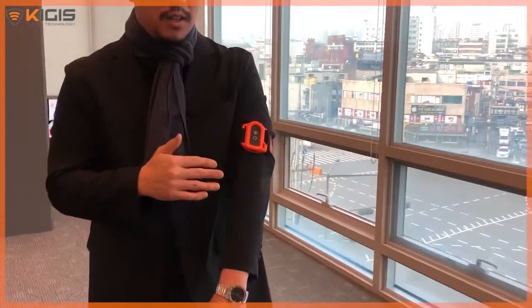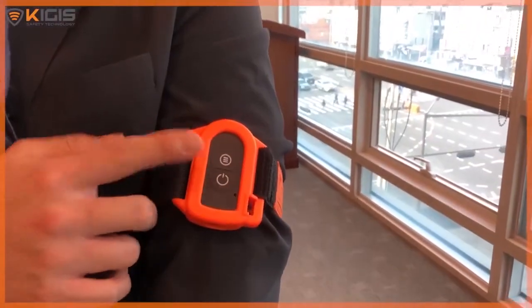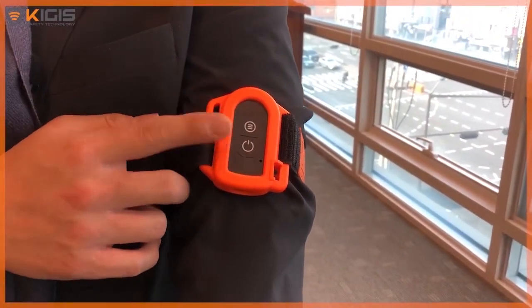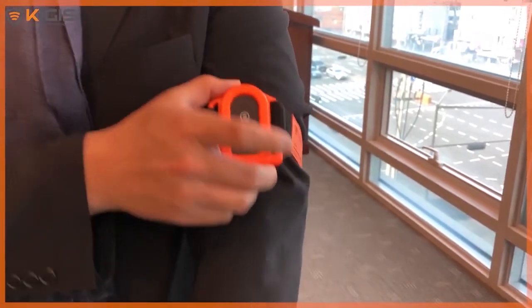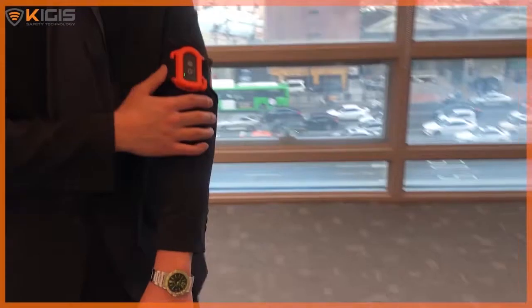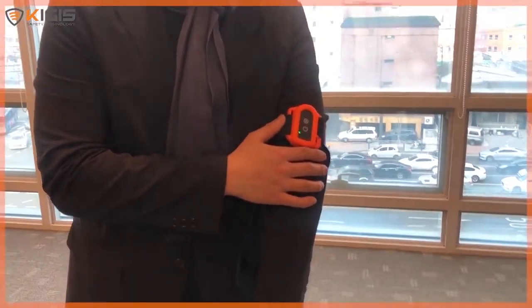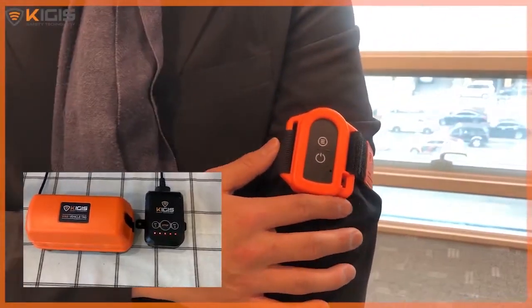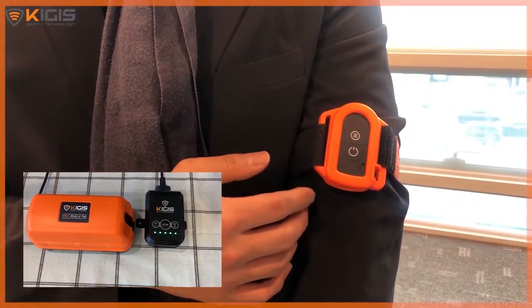So now I'm in the caution zone, and you'll see it gives you a sound alert, and also it has a vibration alert. You could set up manually. And now I am inside the danger zone. So you will notice the different sound.